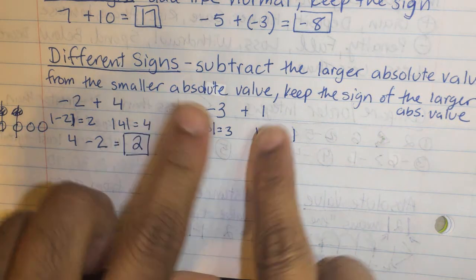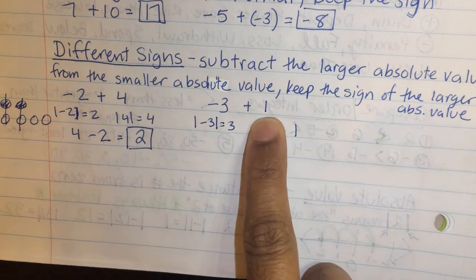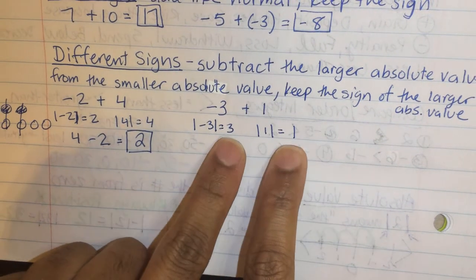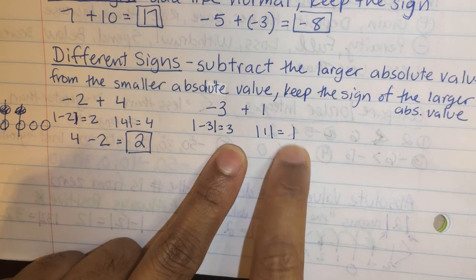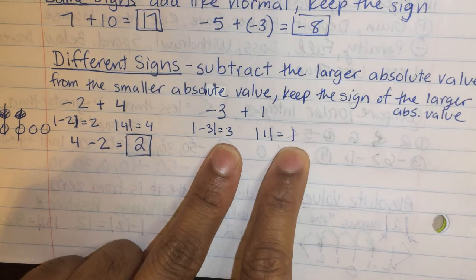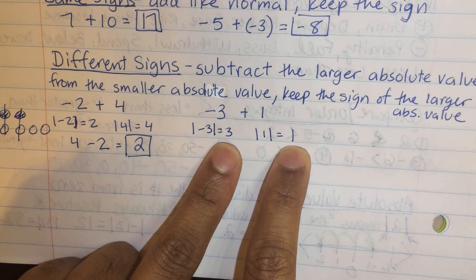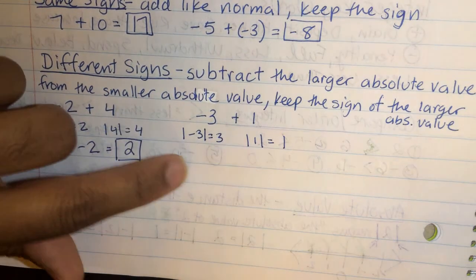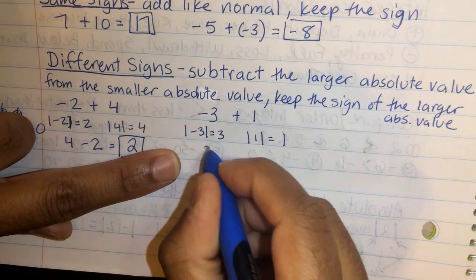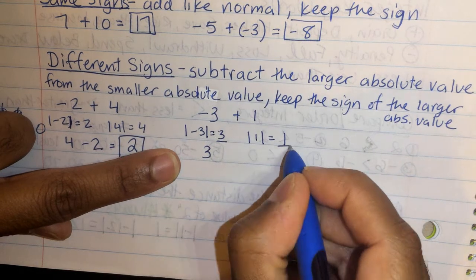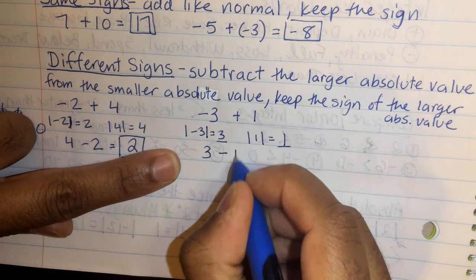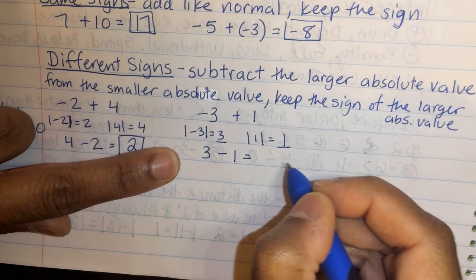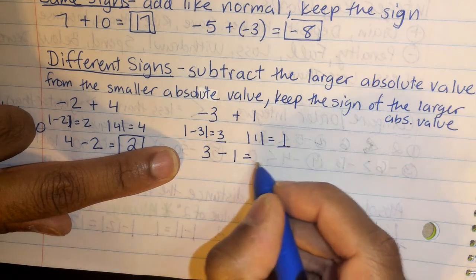So over here, 1 is the bigger number, right? Because it's a positive 1. But after I do the absolute values, see how my absolute values here are 3 and 1? What's bigger, positive 3 or positive 1? Positive 3. Okay. So we take the larger absolute value, 3, and subtract the smaller absolute value. So I do 3 minus 1, which gets me 2.